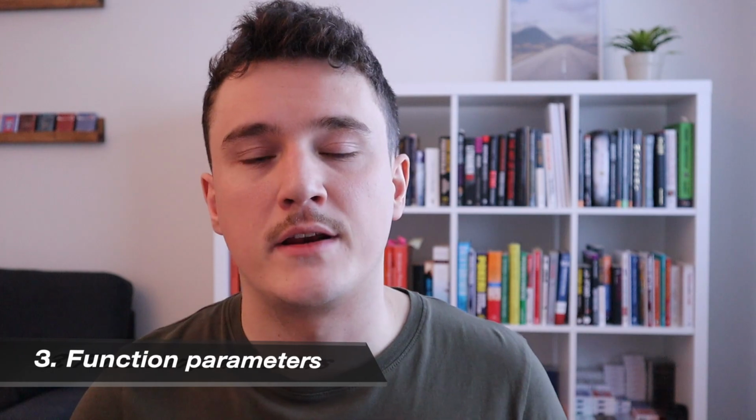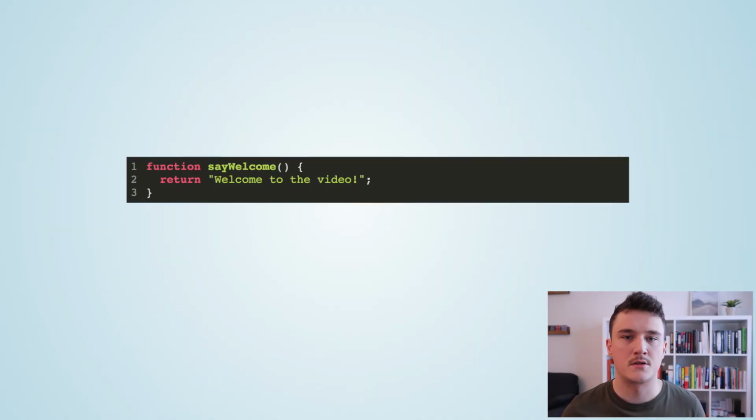And step 3, function parameters. Most of the time when using functions, you realize that the function needs some additional information in order to work correctly. Well, this is where parameters come in. Let's take our sayWelcome function for example. Say we wanted to use this function to welcome every user by their name and the country they live in. That would not be possible right now because the function just returns welcome to the video. To accomplish this, we want to pass in the user name and the country as parameters for the function.